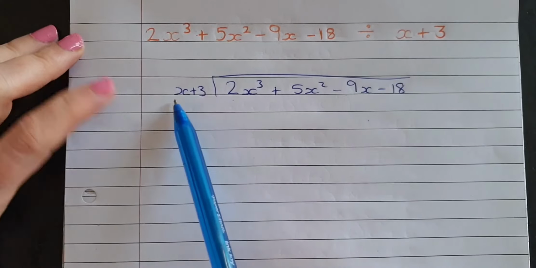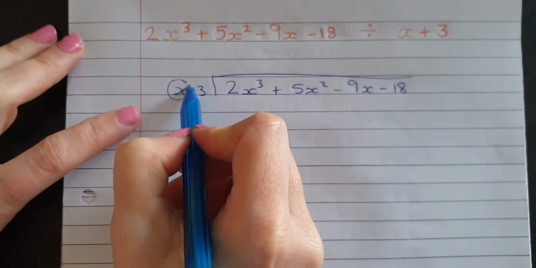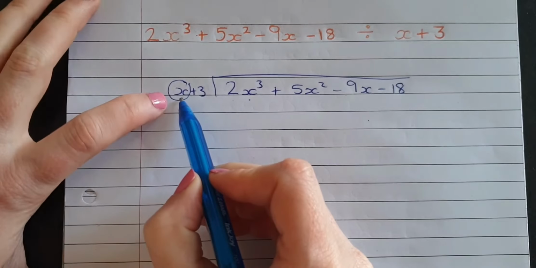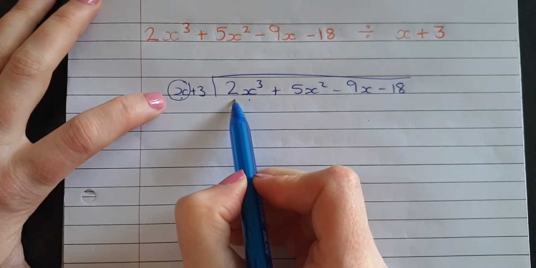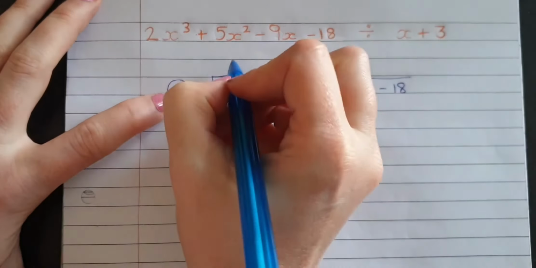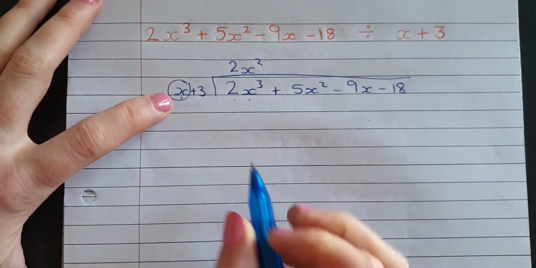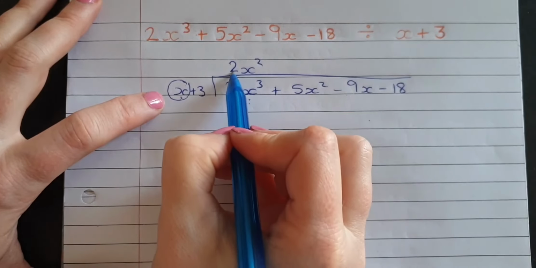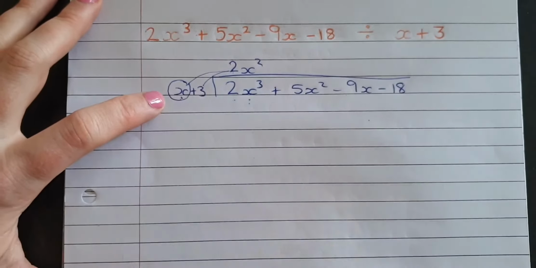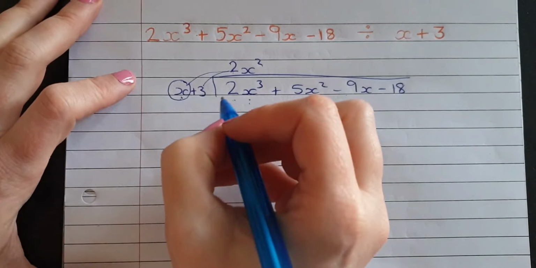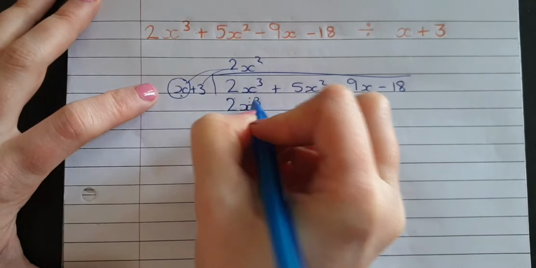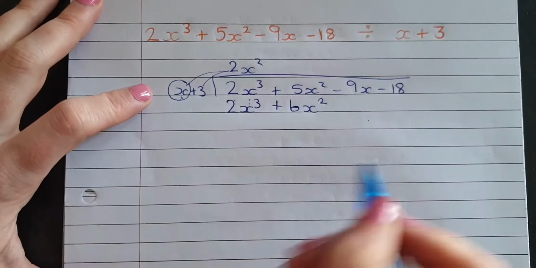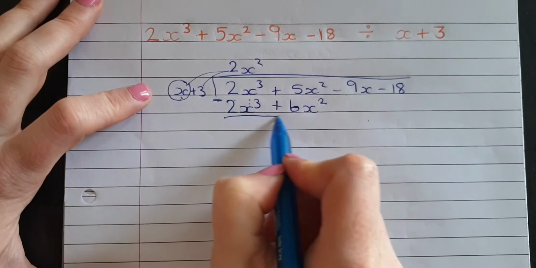Right, the first thing you need to do is figure out how many of them are in here. Or an easier way to think about it is, what do you times x by to get 2x cubed? So x times 2x squared should give me 2x cubed. Once you've done that, you have to times 2x squared by x and by 3 to see what we've got left. So we've got 2x cubed, 2x squared times 3 is 6x squared, and then if we take those away, it will tell us what we're left with.